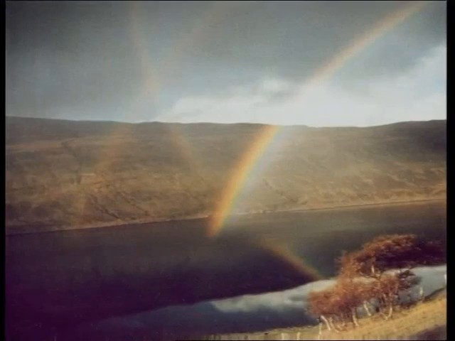Let's end the programme with this rare phenomenon, captured on film in the Highlands of Scotland. How is it possible that there's more than one primary and one secondary? And how can two bows intersect? Think about it a moment.